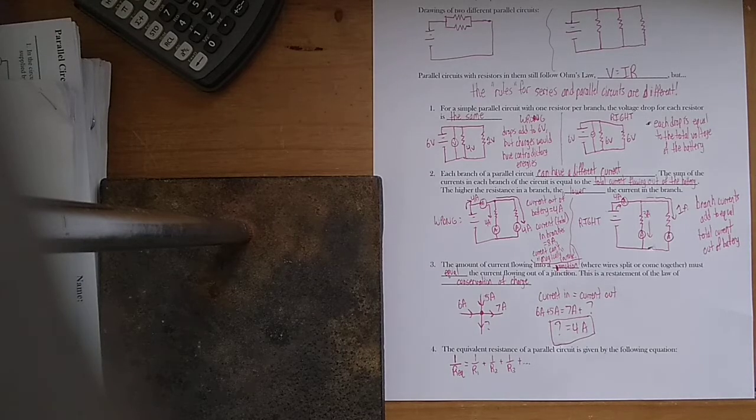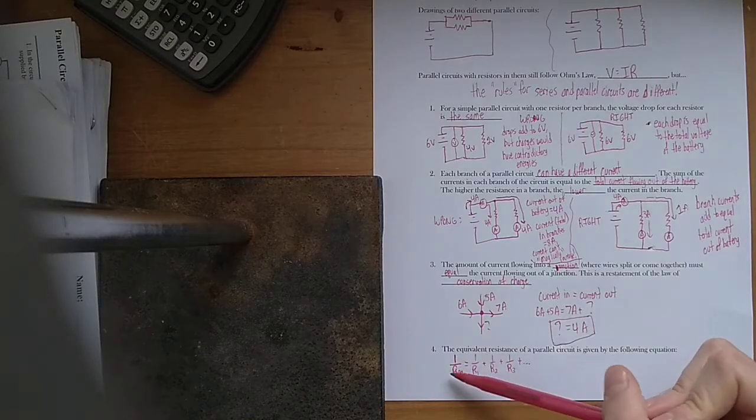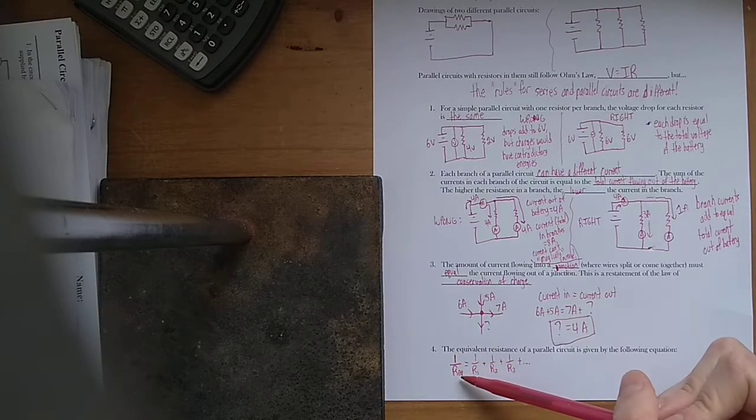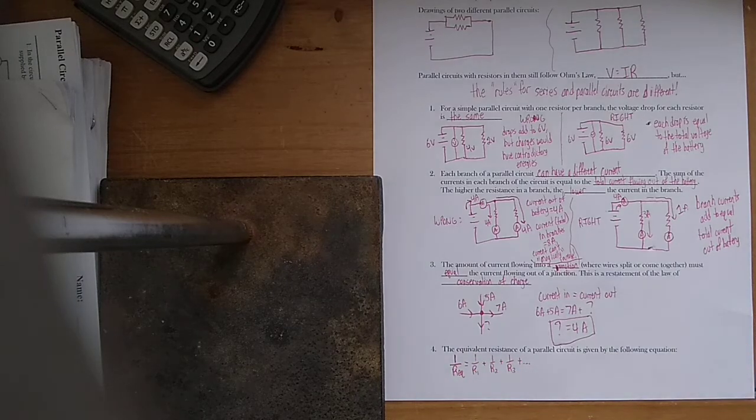A couple of notes about this, okay? This is a very tricky equation to use because a lot of times people forget the very last step. A lot of times people solve for just this. This is the inverse of the equivalent resistance right here, 1 over Req. In order to get the equivalent resistance, you have to take whatever you got here and basically take the inverse of it. And I'll show you how to do that when we do the examples.